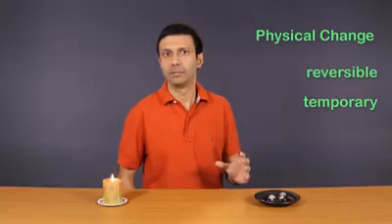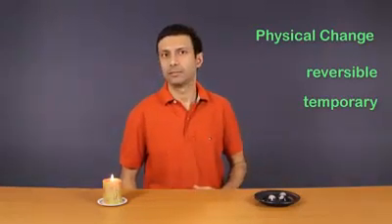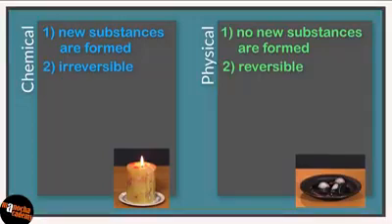The second difference is that physical changes are reversible. They are temporary. For example, the melting of ice is temporary. We can easily reverse it by refreezing the water back. Chemical changes, on the other hand, are irreversible. They are permanent. For example, the burning of candle is a permanent change because once the candle is burnt, there's no way we can get it back. Let's add these two important differences between physical and chemical changes on our concept board.